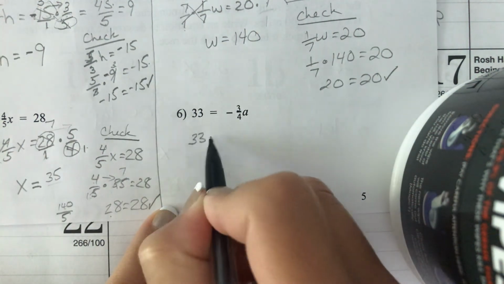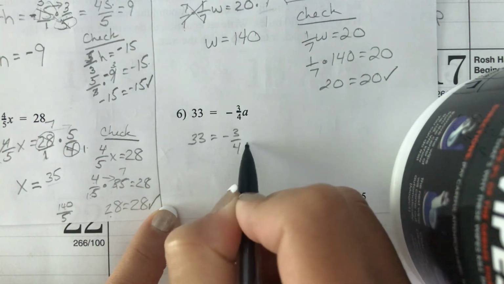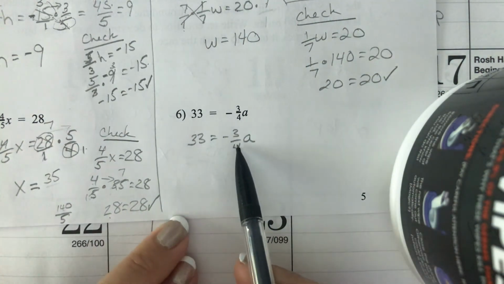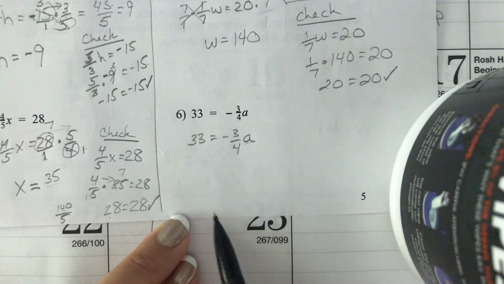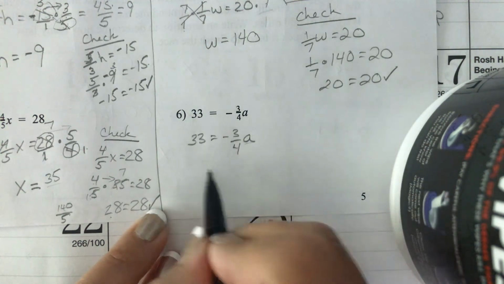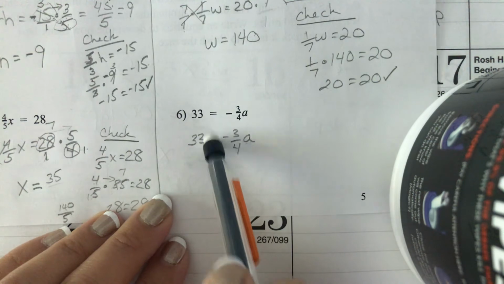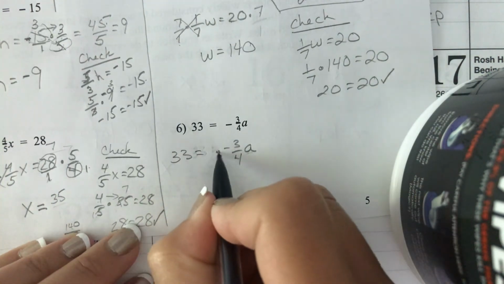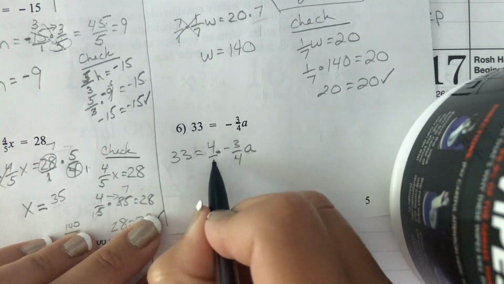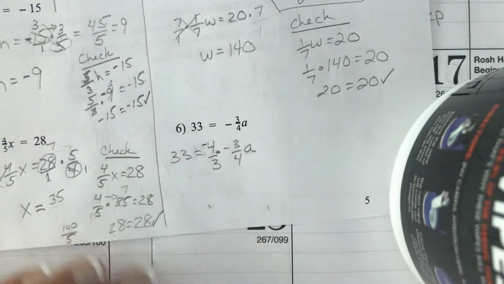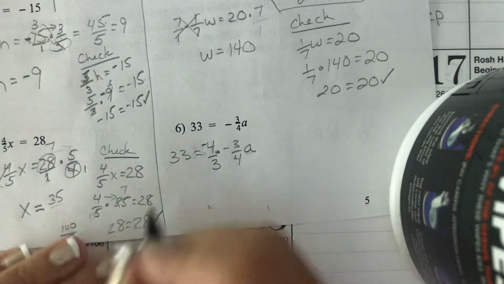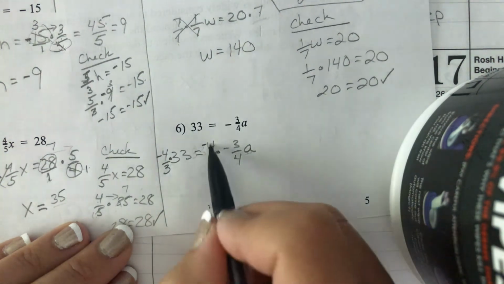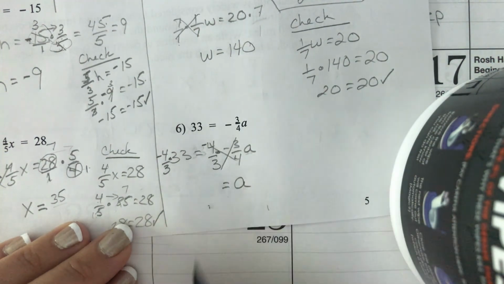This one here, it looks different, but that's just because it's written in the opposite order. So the fraction we're trying to get rid of is still the one by the variable. I want to multiply by 4 over 3, and I don't want to forget my negative. So negative 4/3. Multiply over here by negative 4/3. Gone, leaving me just with A.